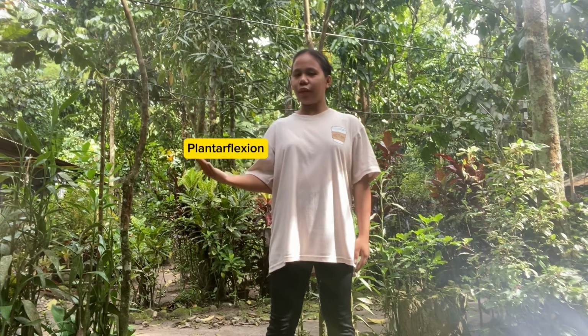Dorsiflexion and plantar flexion are movements of the ankle joint, which is a hinge joint. Lifting the front of the foot so that the top of the foot moves towards the anterior leg is dorsiflexion. Lifting the heel of the foot from the ground or pointing the toes downward is plantar flexion.